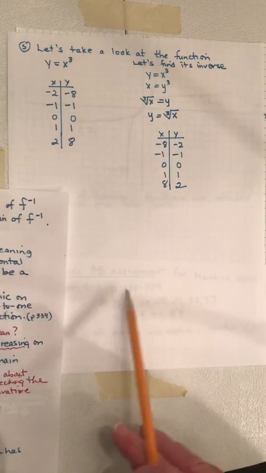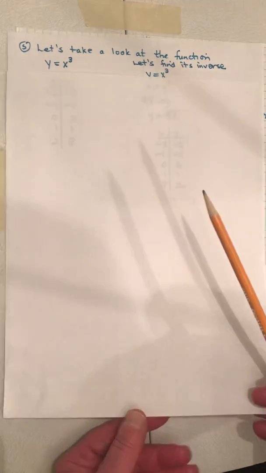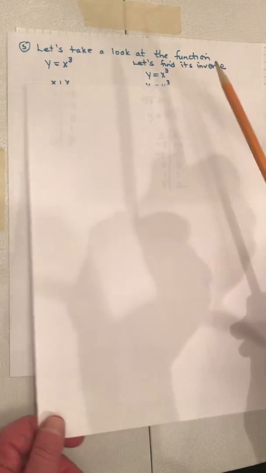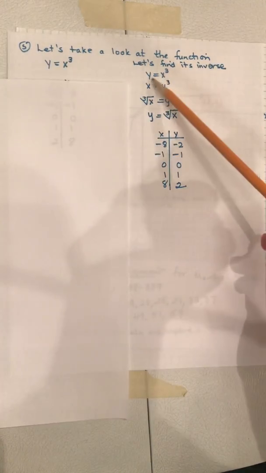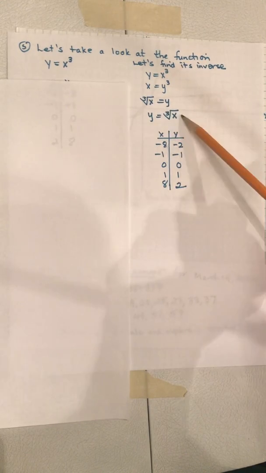Let's take a look at this function and see if we can find its inverse. So y equals x cubed. And then I found the inverse. Y equals x cubed, interchange x and y, x equals y cubed, solve for y, take the cube root of both sides, y equals the cube root of x.